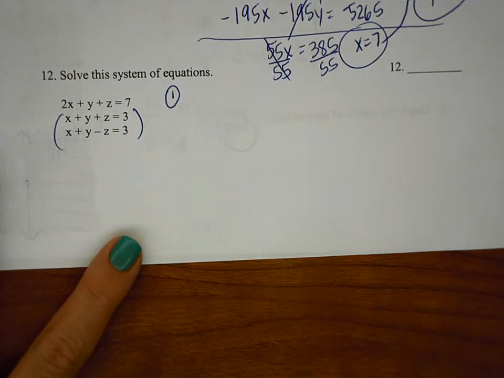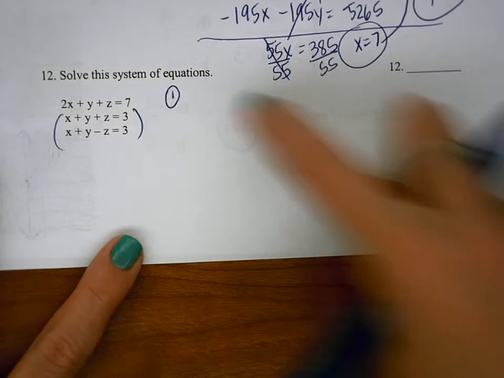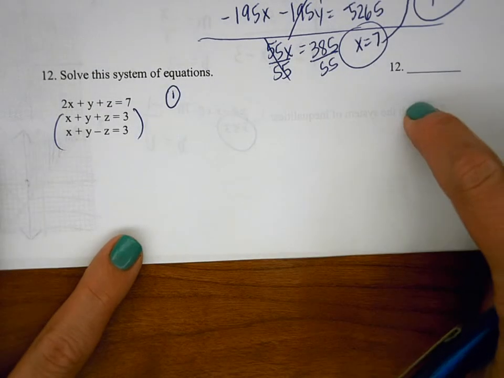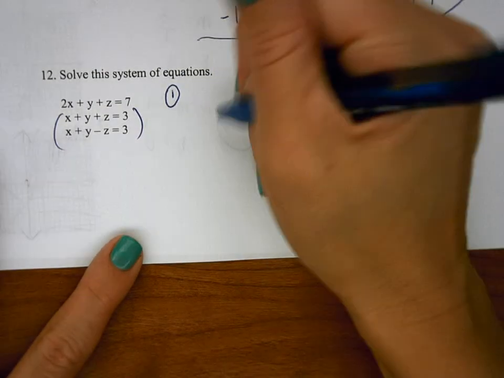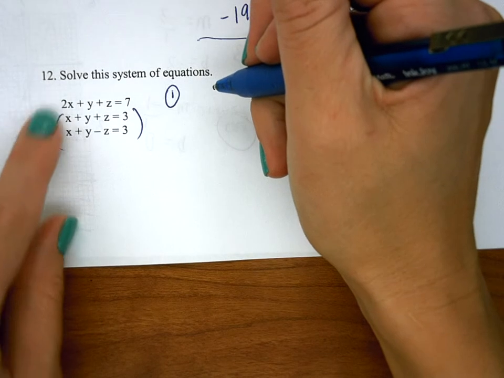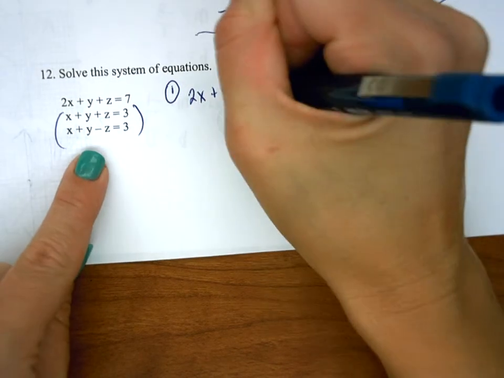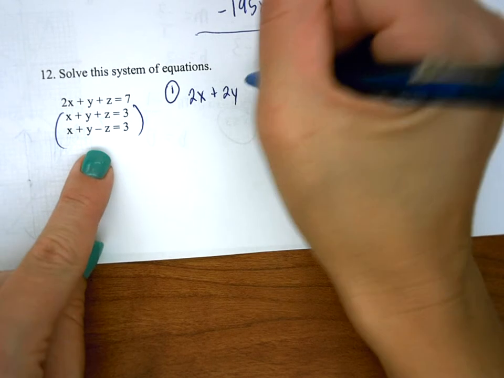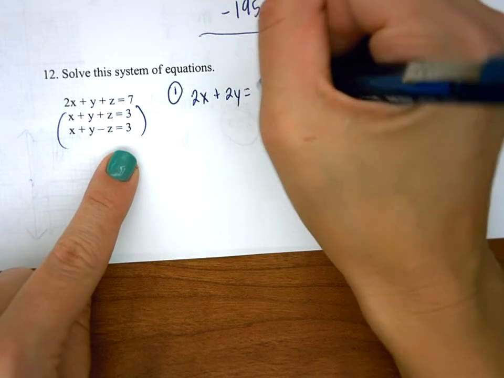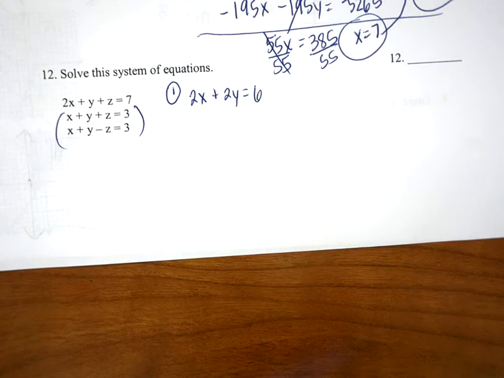Should we write them out, or can we just add them and write our step one? Okay, you want me to write them first, or does it matter? Can we just add them down? Okay, so x plus x is 2x. y plus y is 2y. The z's cancel, and it equals 6. Okay, step two.